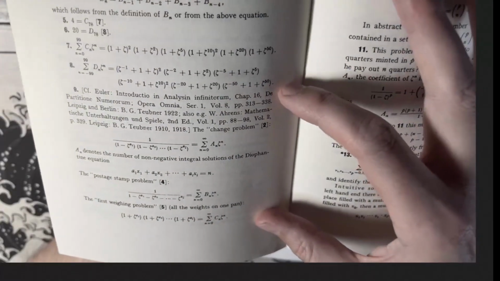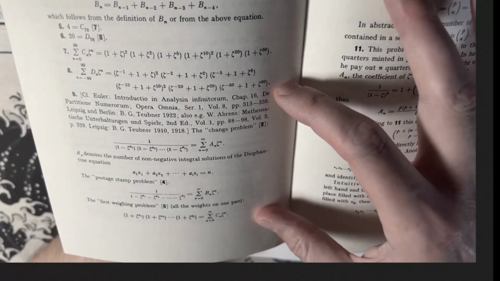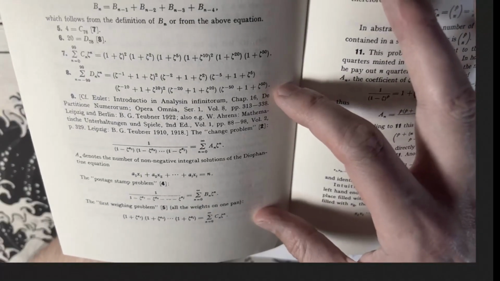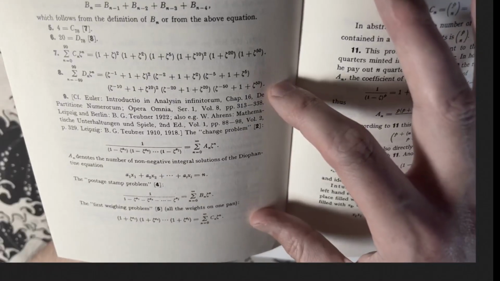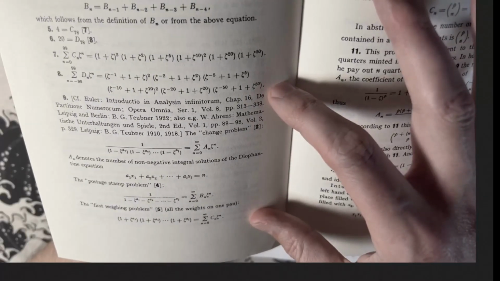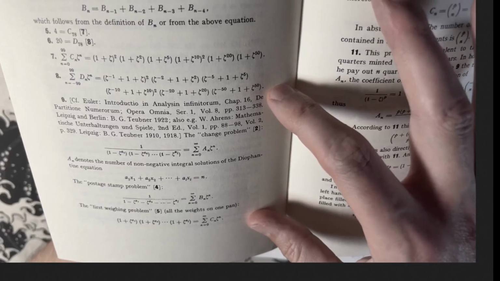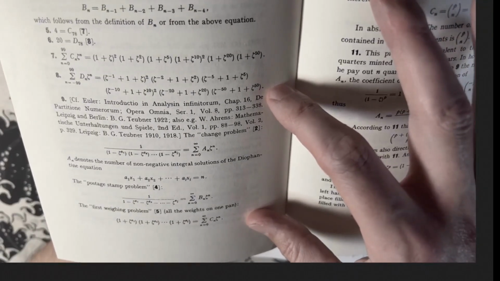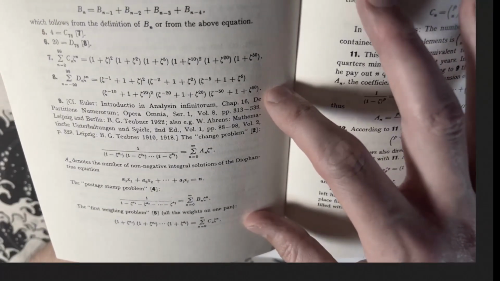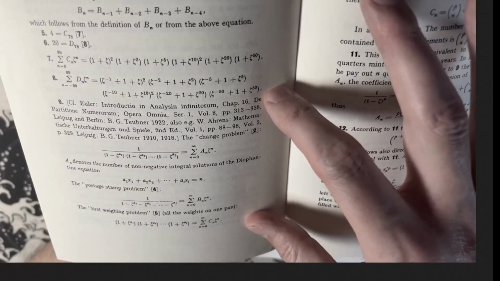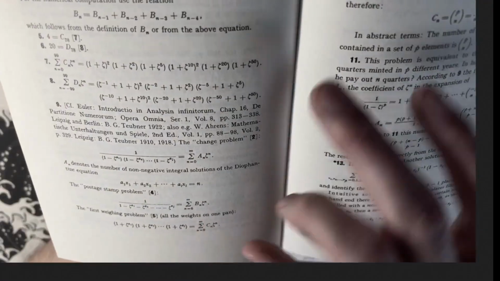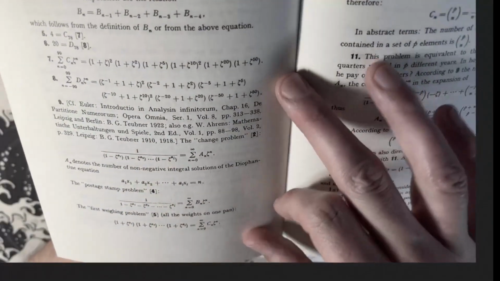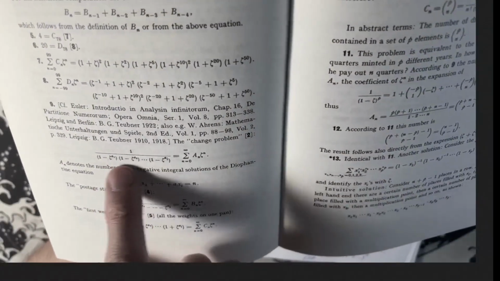Here's the answer to 9. Wow, Euler did this back in the day, along with Leipzig and Berlin and Teubner. In 1922, must have written some note about it. And then again, Leipzig and Teubner, I don't know. The change problem, he must have borrowed from this book. So yeah, this was the change problem.